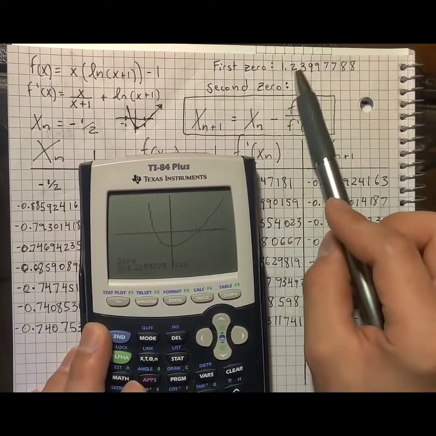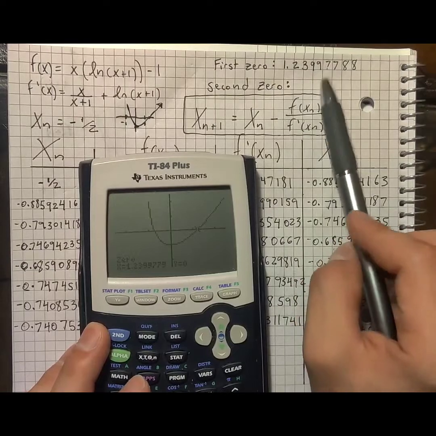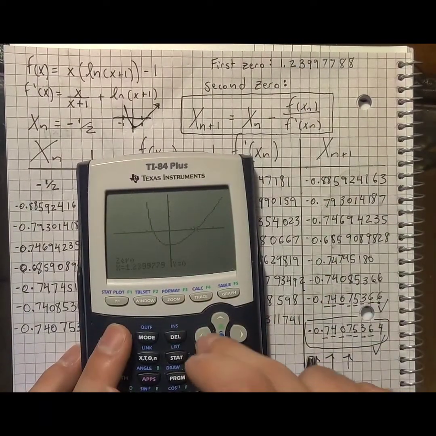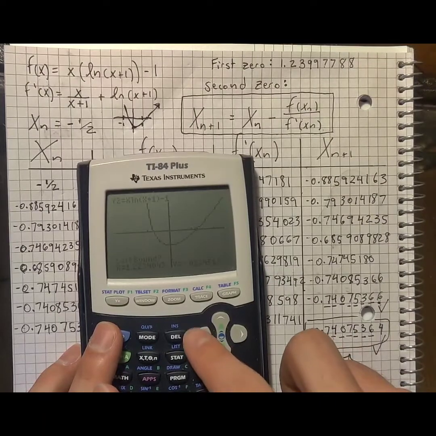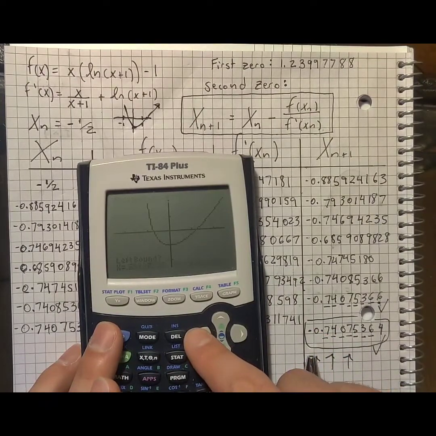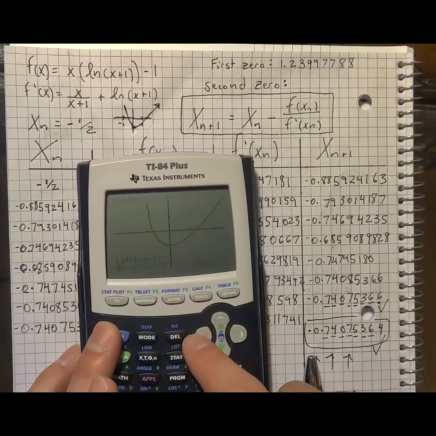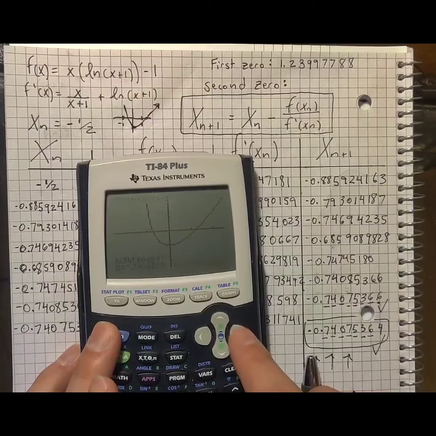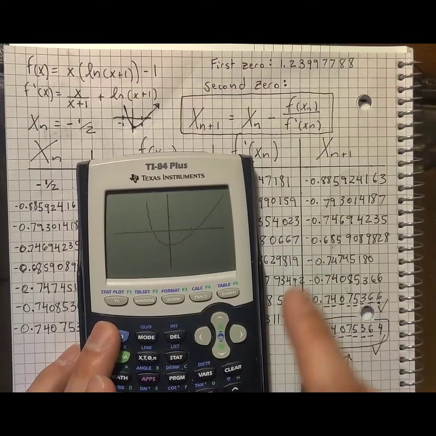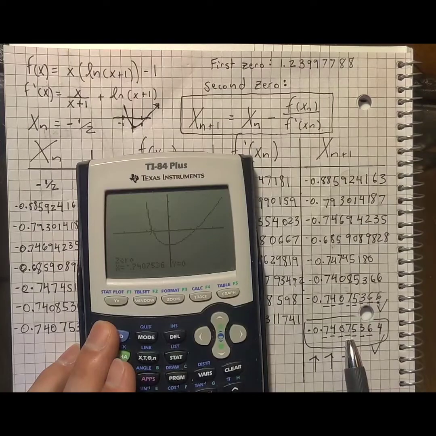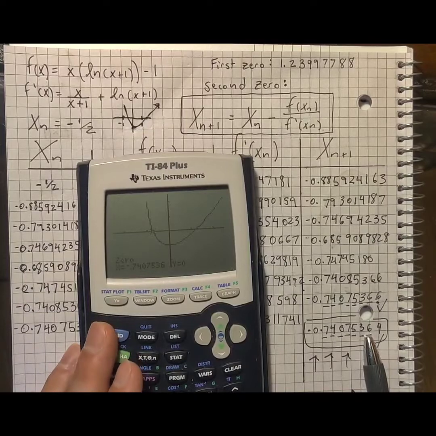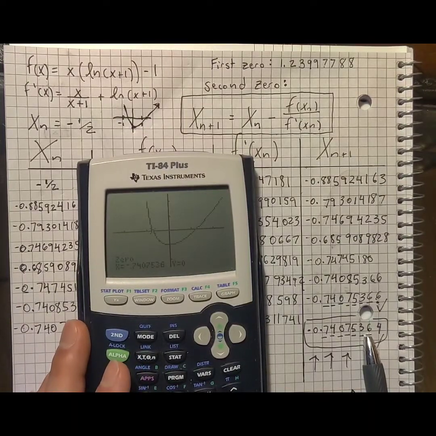1.2399779. All right, so we see our first zero checks out. Newton's method worked for that one. Let's go ahead and look for our second zero. -0.7407536. So yeah, we're accurate. It works.